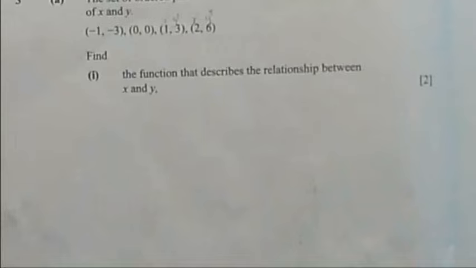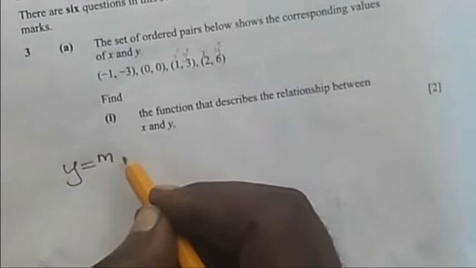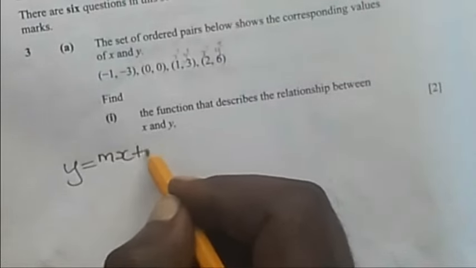So what we need to do here is find the function. First of all, we are going to write the main equation that can help us come up with a function, which is y = mx + c.